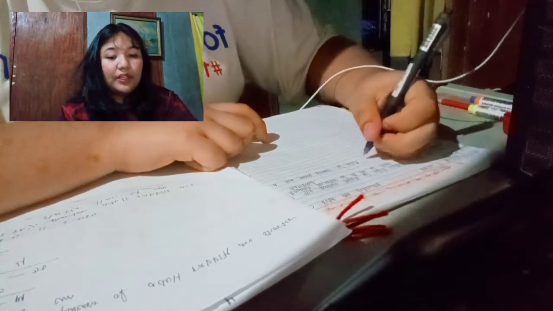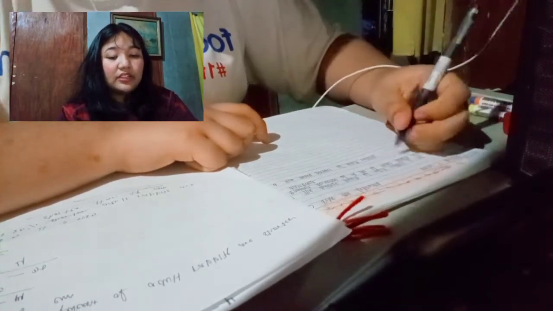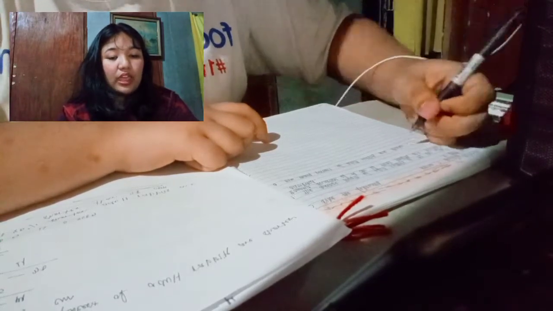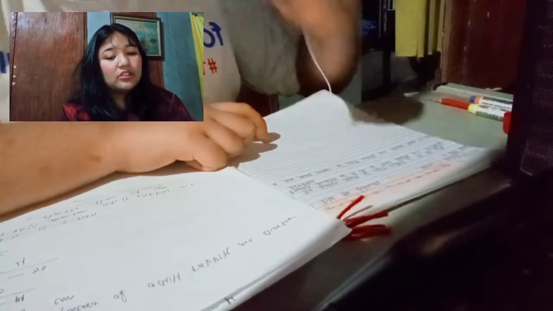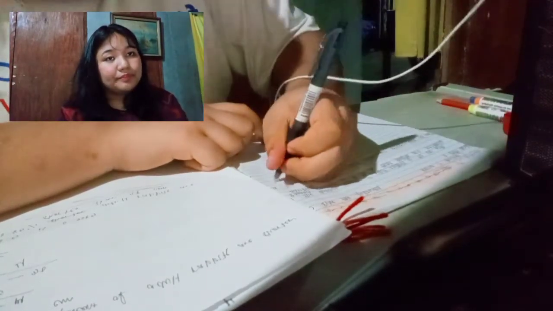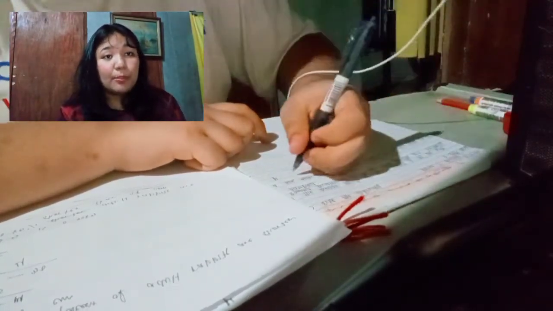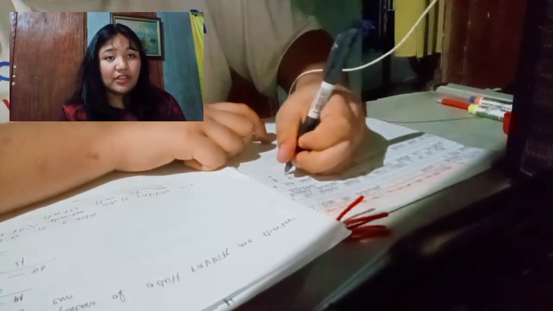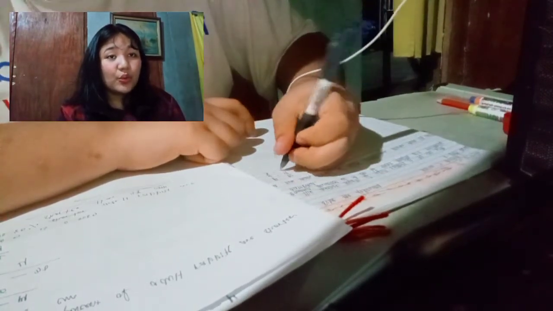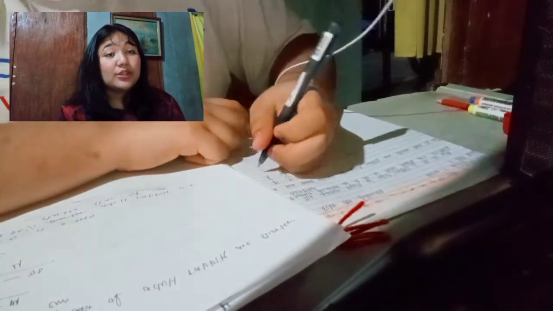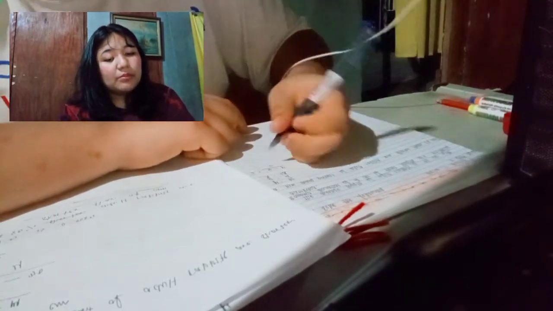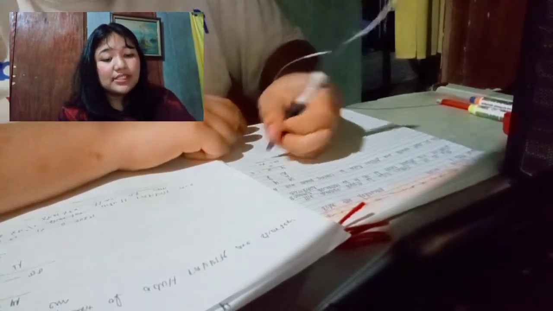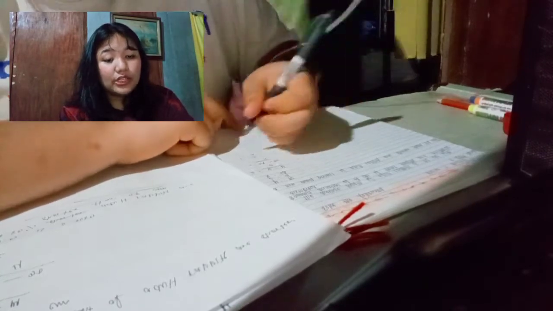So the mean is 8, the standard deviation is 0.2, and the x for the first z-score is 7.6. So we will also substitute these numbers to the formula to solve for the z-score, which is z is equal to x minus the mean all over the standard deviation. So z is equal to 7.6 minus 8 all over 0.2.